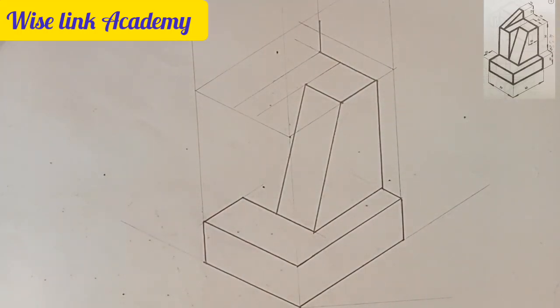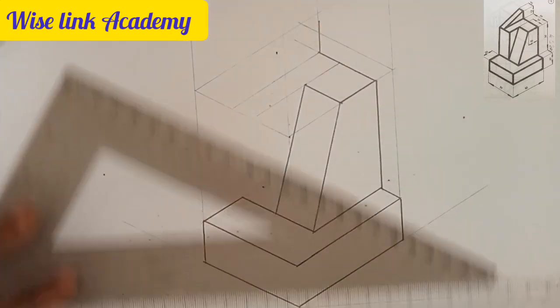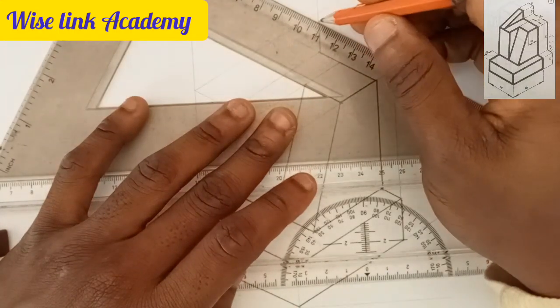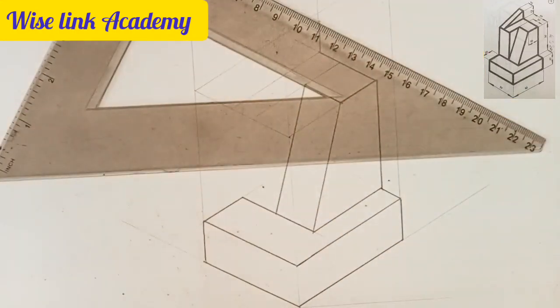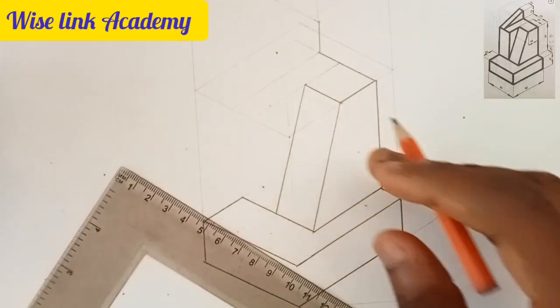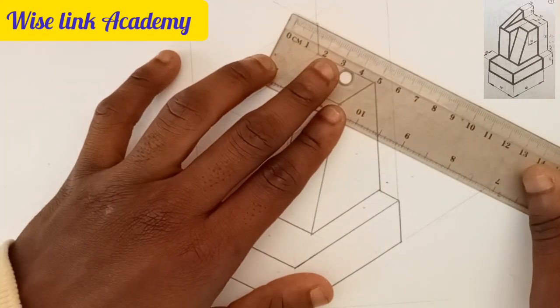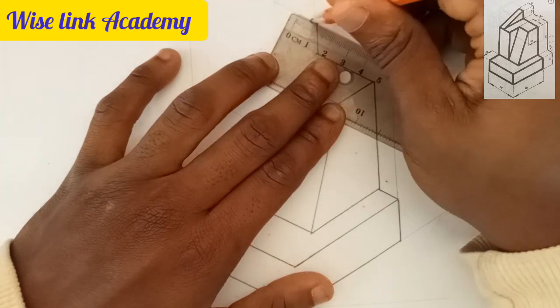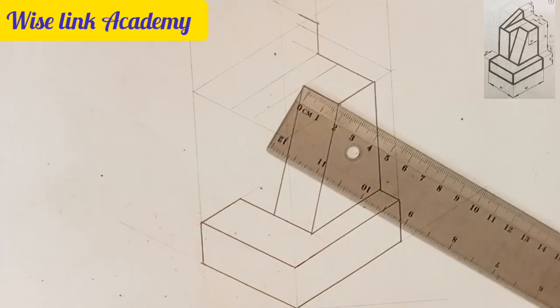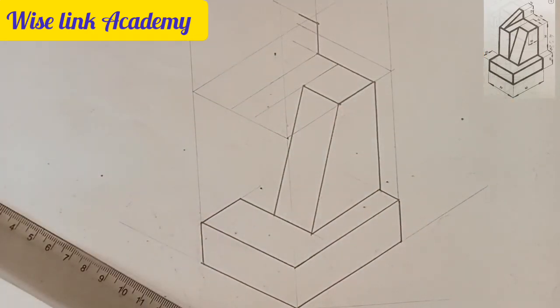Let's do that line. Just take your T-square. Draw the line like this. So that line is what? It is 10. So measure 10. Let's measure 10 with a meter rule. From here to here is 10. You thicken it. It is thickened. As you can see, I've taken that.